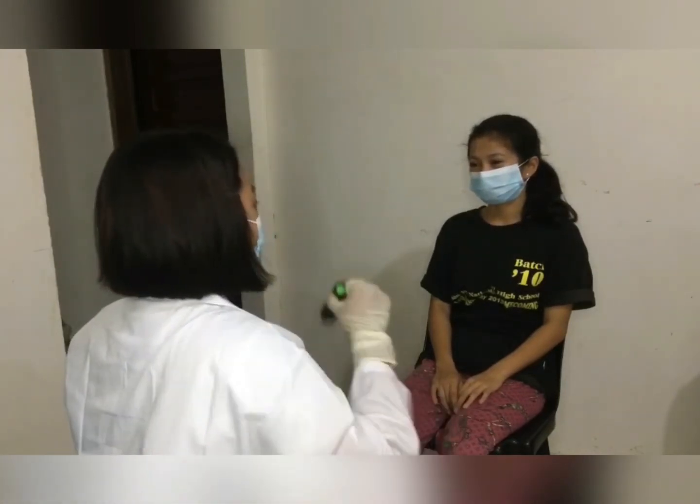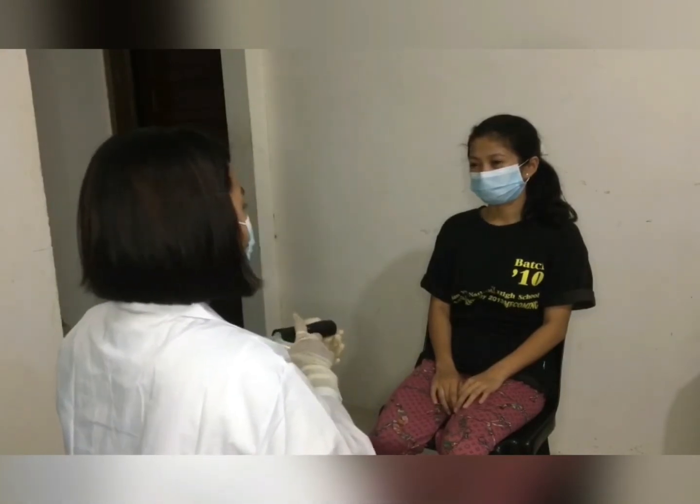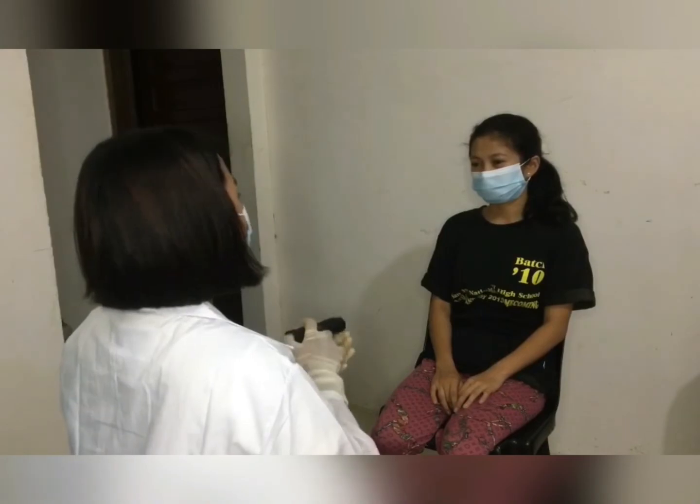Then, we'll now proceed to inspect the cornea for clarity and texture. Ask the client to look straight ahead. Hold a penlight at an oblique angle to the eye and move the light slowly across the corneal surface.